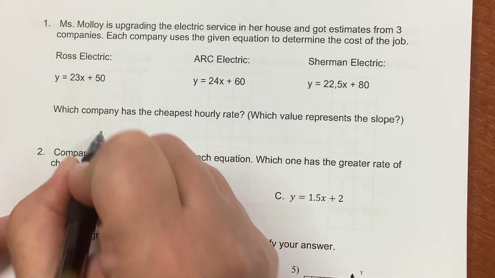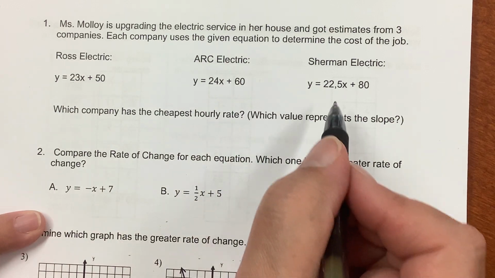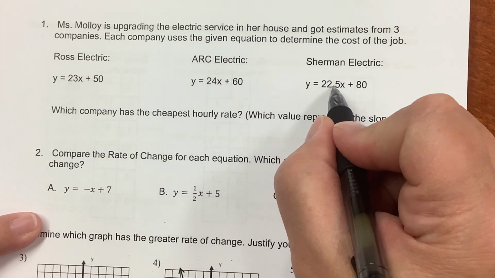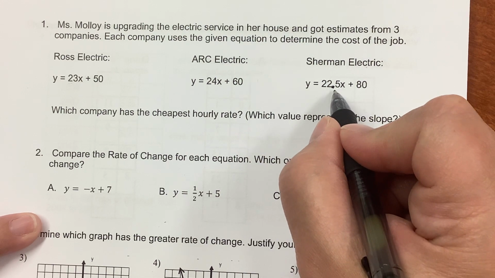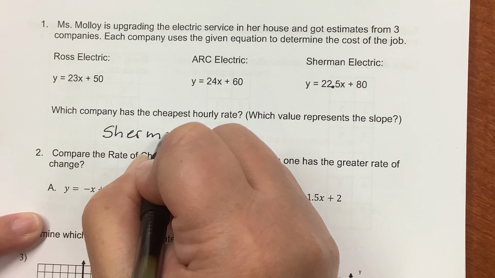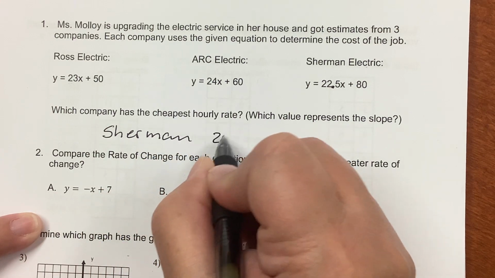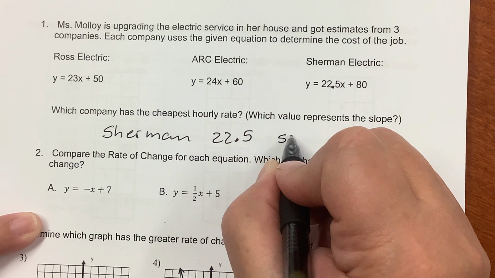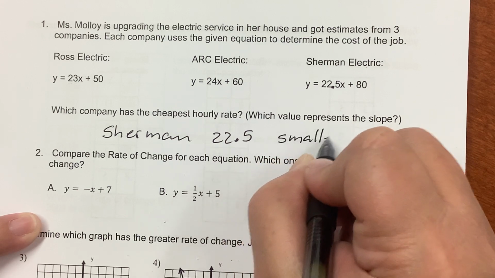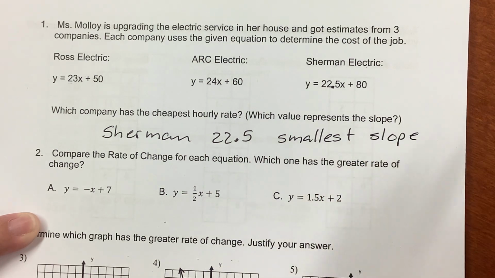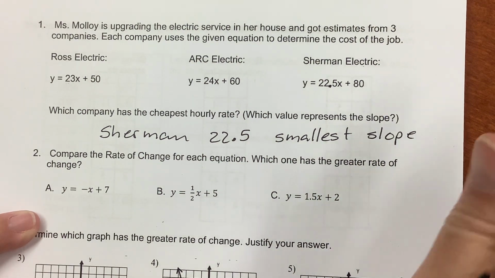We have Ross is 23, ARC is 24, and Sherman is 22.5. 22.5 is the smallest number. So Sherman Electronics at 22.5 is the smallest slope, and therefore the cheapest hourly rate.